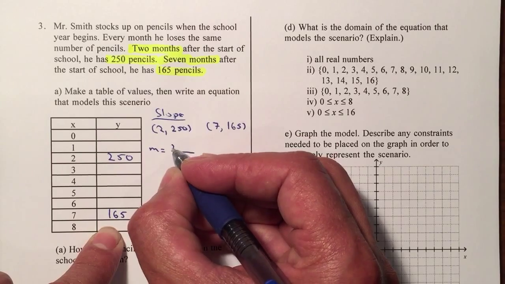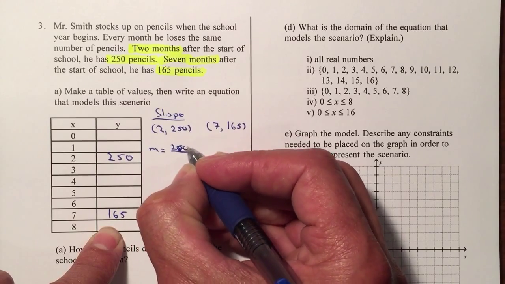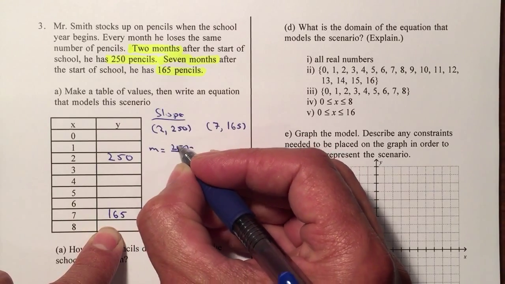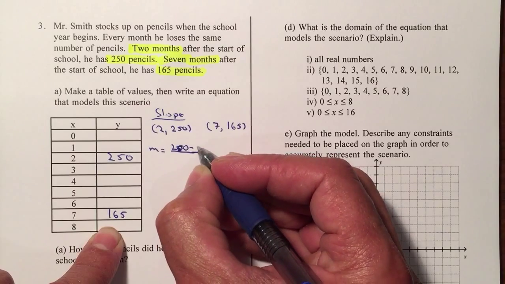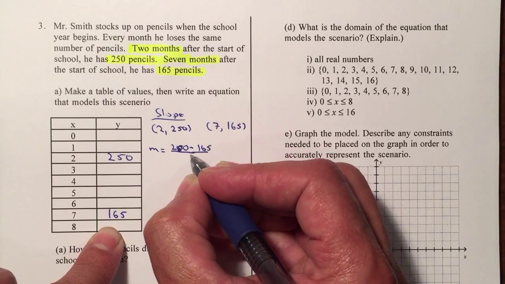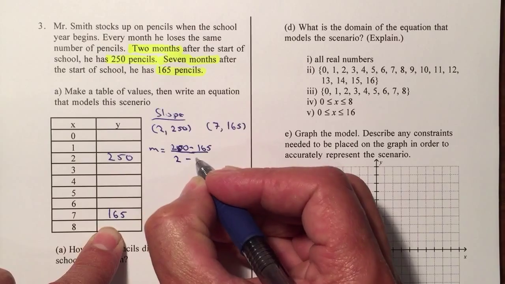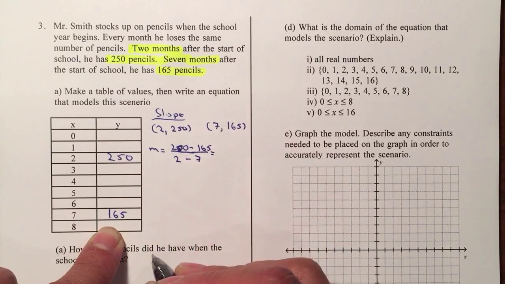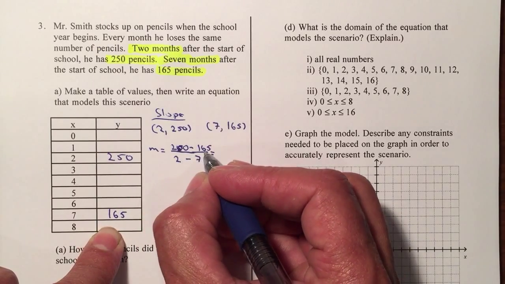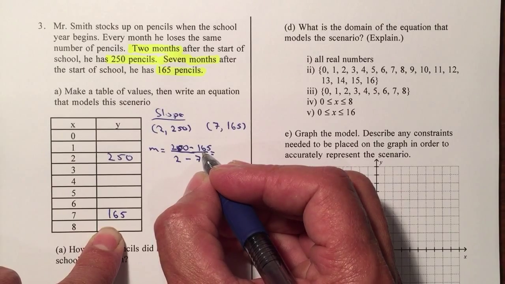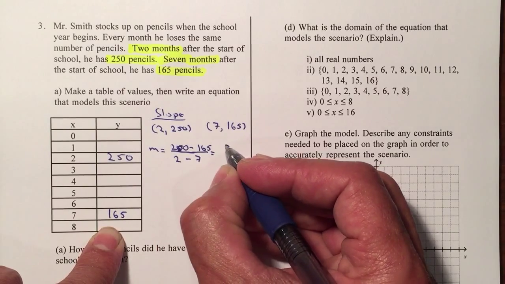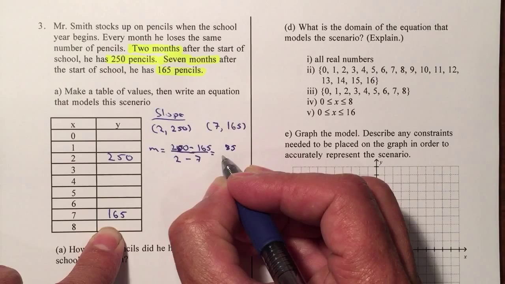So we'll start with 250 minus 165, over 2 minus 7. So 250 minus 165 will be 85, divided by -5.